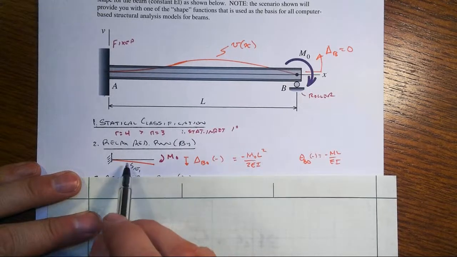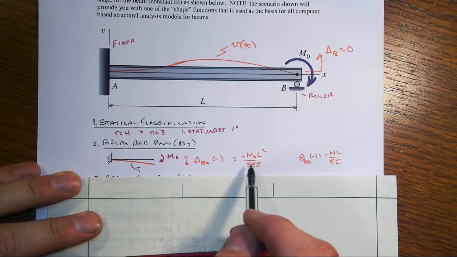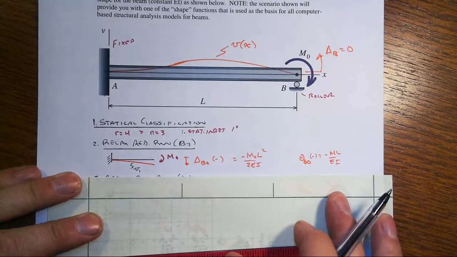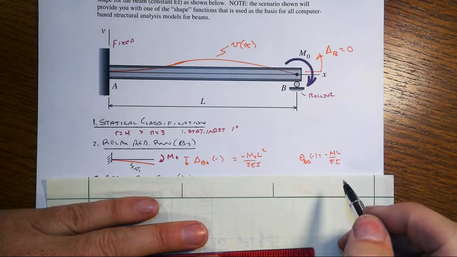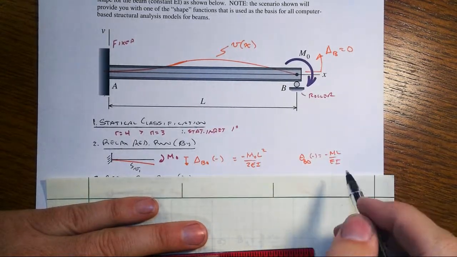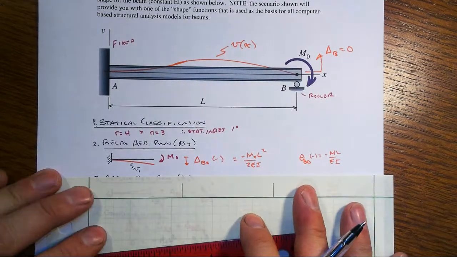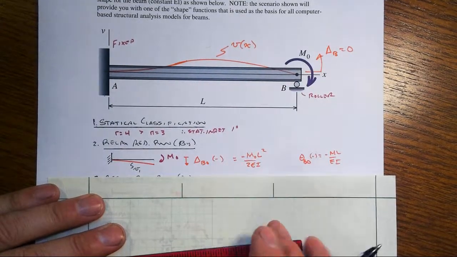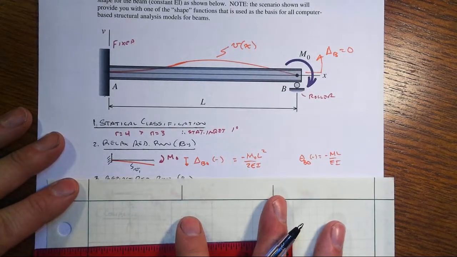beam with this end moment applied, with a little deflected shape where the transverse deflection at the end, we look up in a table, is minus M naught L squared over 2EI. If we don't find it, then of course we have to derive this value. Because the problem statement asks us something about the rotation at B, I've got the expression written here for the slope at B. Anyways, take the time to go verify in the table that you can find that expression, and then our next step is to put this back into place, right?